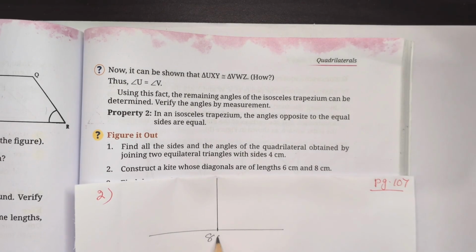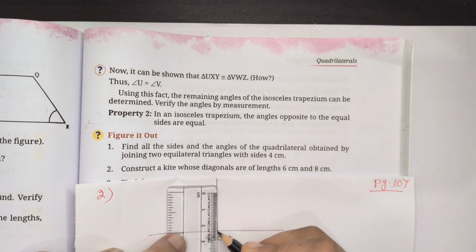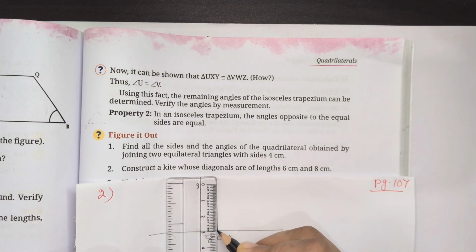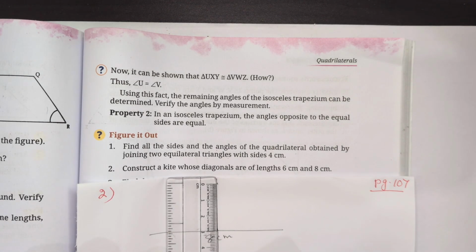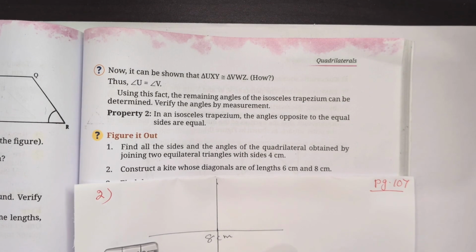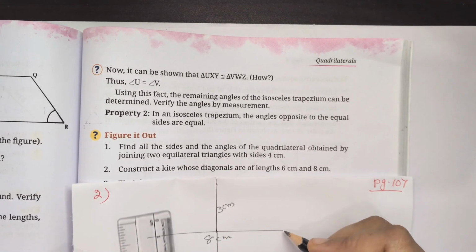We have already taken 8 centimeter. Now we need 6 centimeter, which means 3 centimeter on top of that line and 3 centimeter down. So this is 3 centimeter, and here this is 3 centimeter. Now join that.